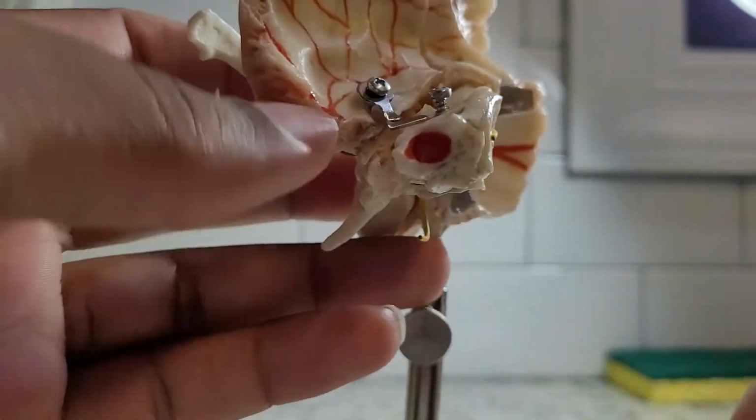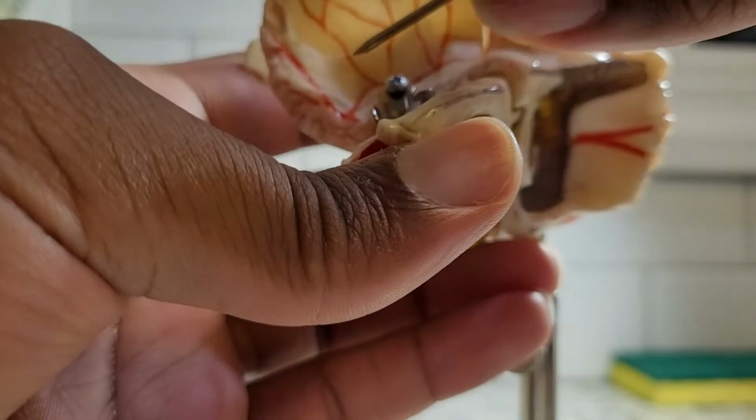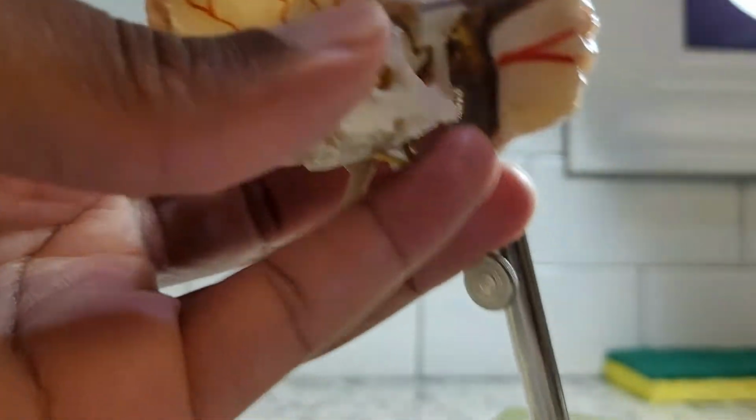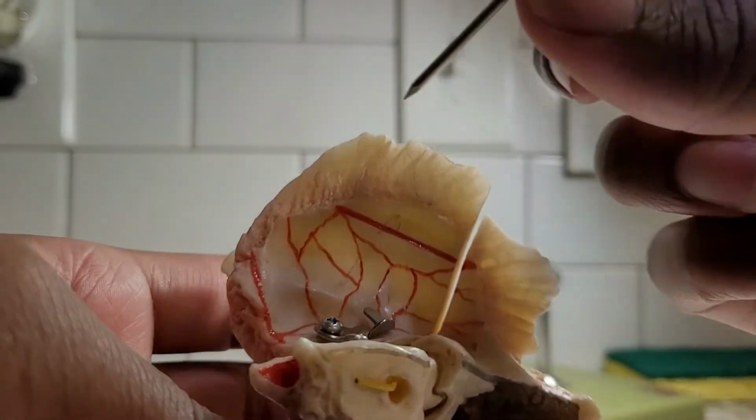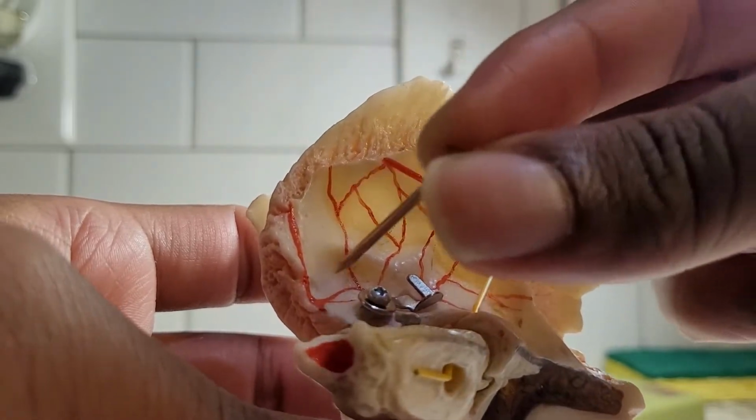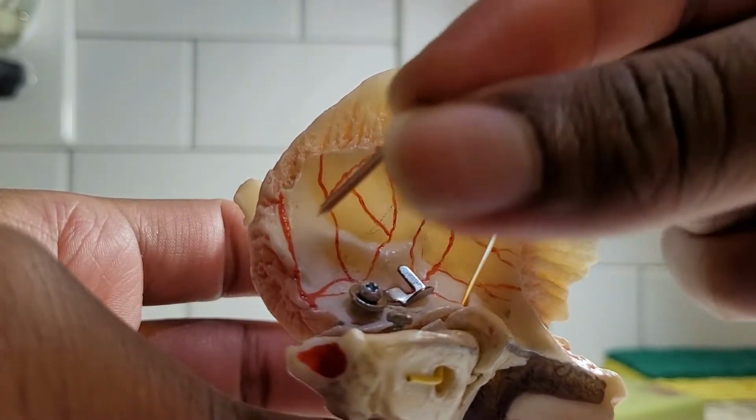Another thing that's important is this artery that you see here. This artery in red. Hold on, can I take this off? Let me see. One second, y'all. Hold up. Oh, actually it came off. Let's go. So this red artery that you see here is your middle meningeal artery coursing through.